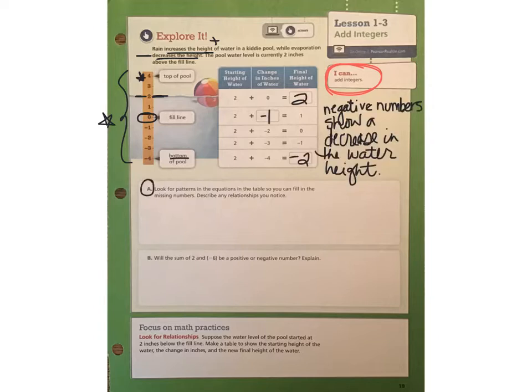So part A of the question tells you to look for patterns in order to fill in the table with those missing numbers, and then describe any relationships that you see. Well, the starting height of the water is the same for the entire table. What's changing is the height of the water, and in this case, other than the first row, which has a 0, all of the numbers are negative, which means the water height is decreasing. So the final height of the water, or that last column, is going to show us how much that water is decreasing each time.